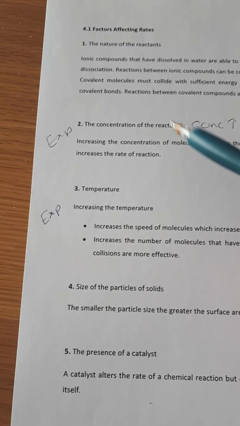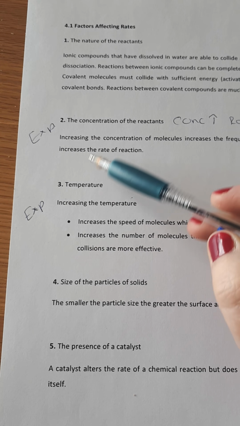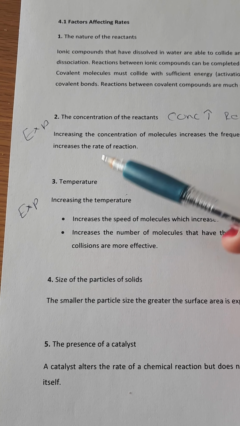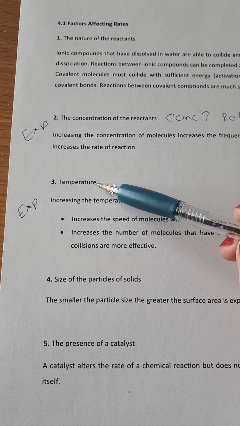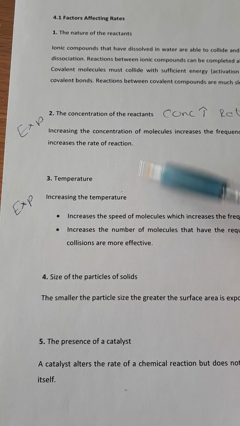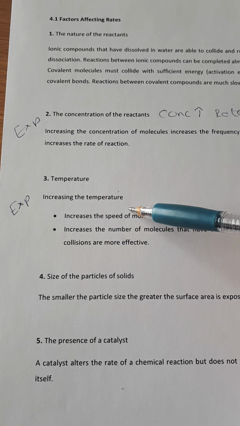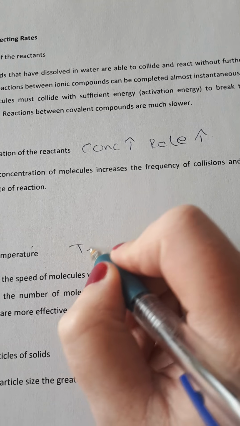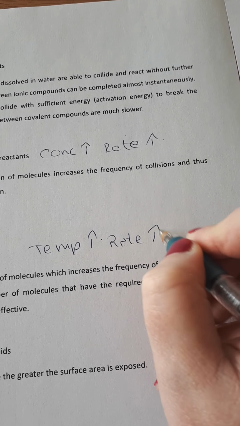Now, I've written experiment beside number 2 and number 3. One of the experiments that we were still meant to do was based on looking at the effect of the concentration of reactants and temperature on the overall rate of a reaction. I will be discussing that in more detail in another video. So we'll be looking at the effect of the concentration and the temperature. But as a general rule of thumb, as the temperature increases, the rate increases.